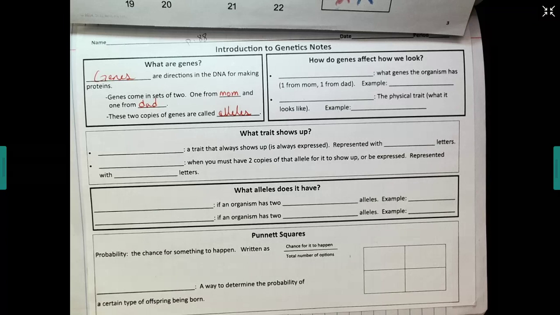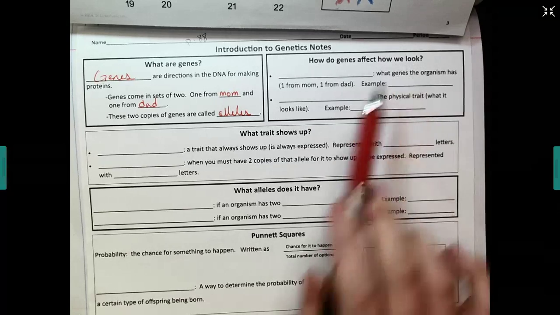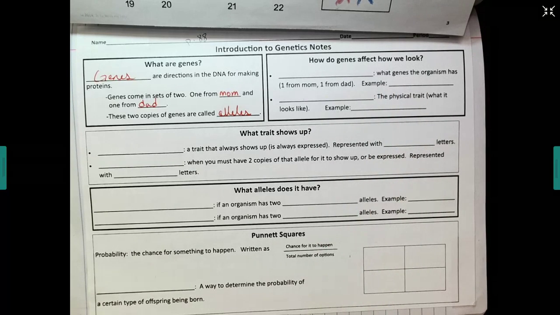So if we think about the different traits that affect how we look, we can think about hair color, skin color, height, hitchhiker's thumb. Is your earlobe attached or unattached? Can you roll your tongue? Eye color. Anything that makes you is a gene, and there are different versions of those genes. Some of us have blue eyes, some of us have brown eyes, and so on and so forth.